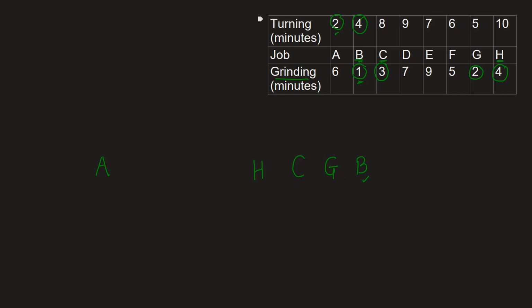In the same manner, the next one is 5 minutes. For job G for turning, again G is already allotted, so we go to the next one. It's 5 minutes for grinding for F. F is going to be here.